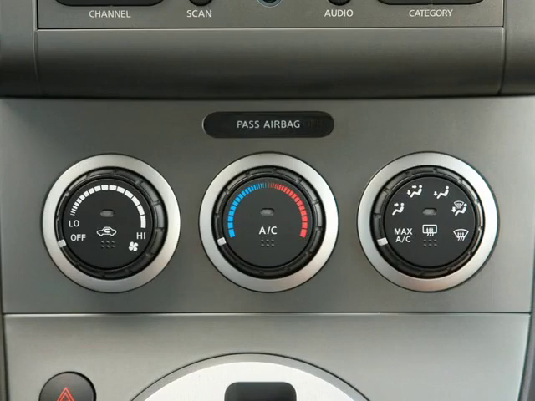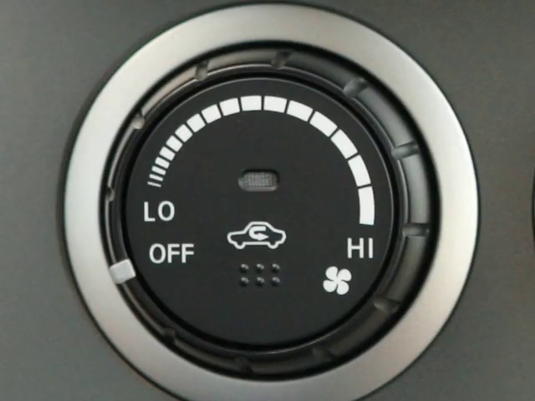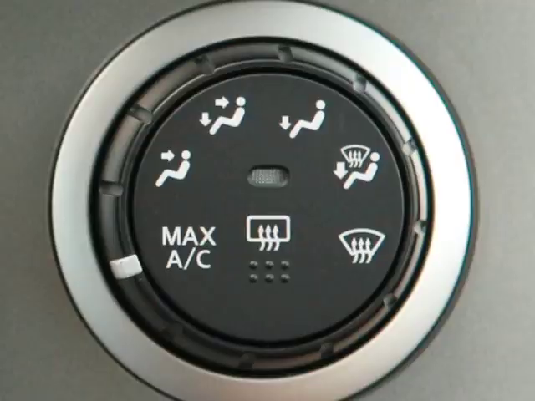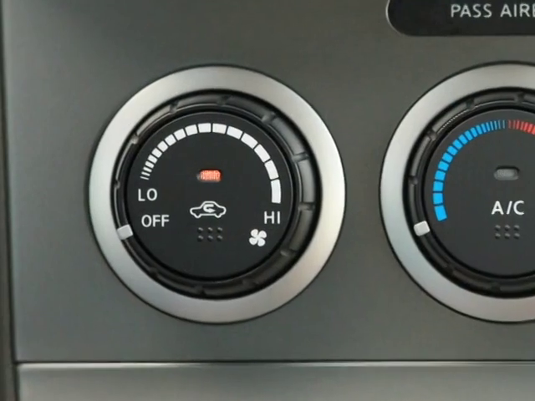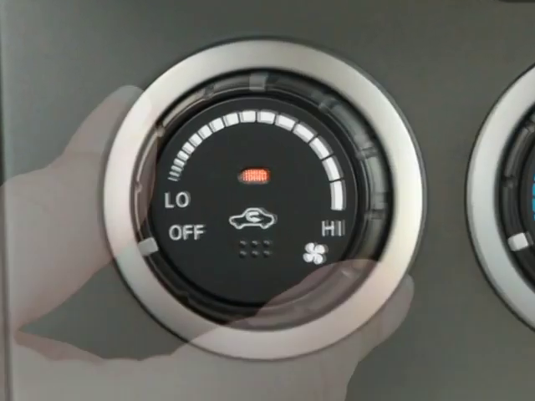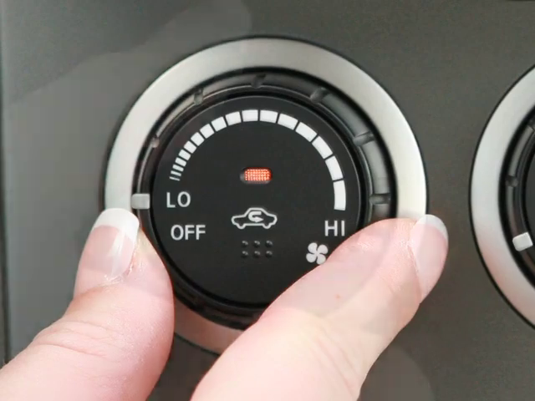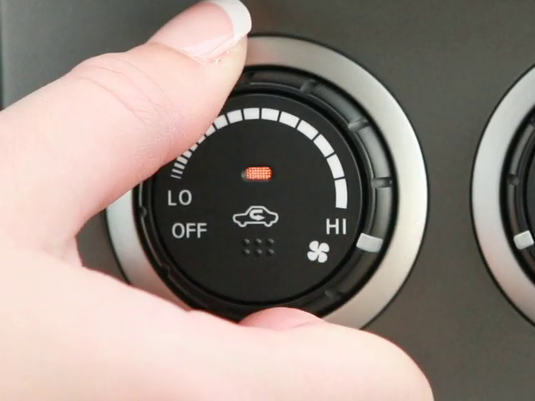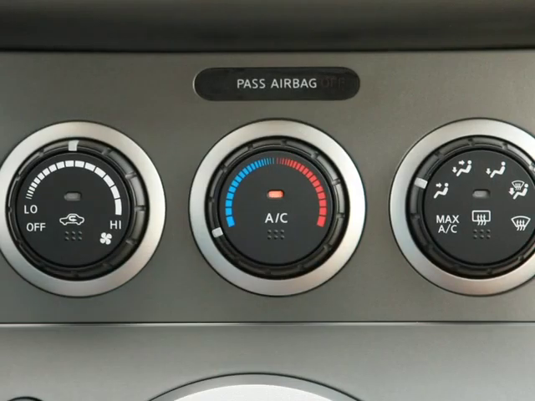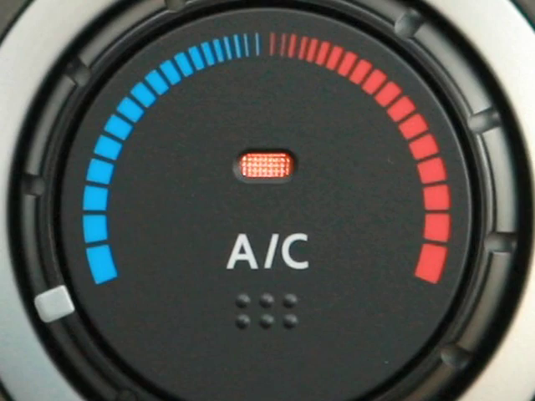This is the climate control panel for adjusting airflow, fan speed, temperature, air conditioning, defrosting or defogging, and air intake. This fan speed control dial regulates fan speed at various headings. Turn it to the left for slower speed, to the right for higher speed. Press the AC button to turn the air conditioning on. An indicator light will illuminate. Press again to turn off.